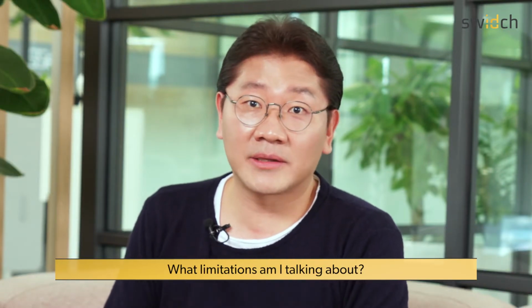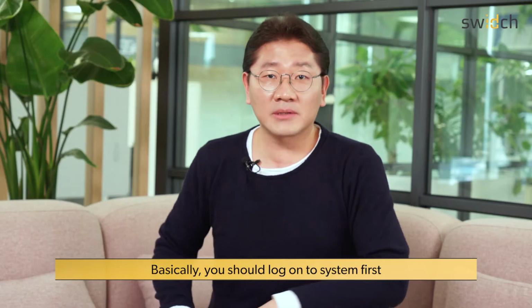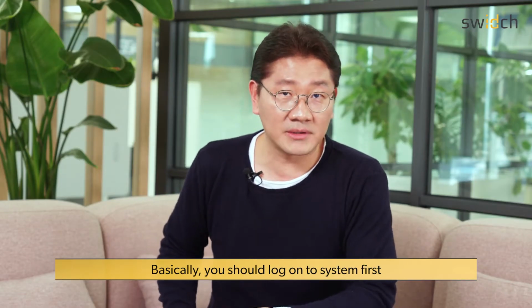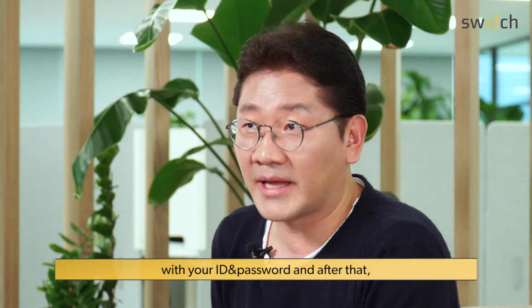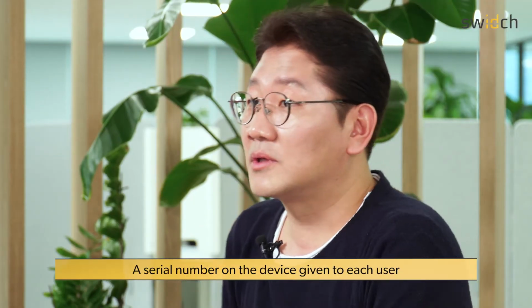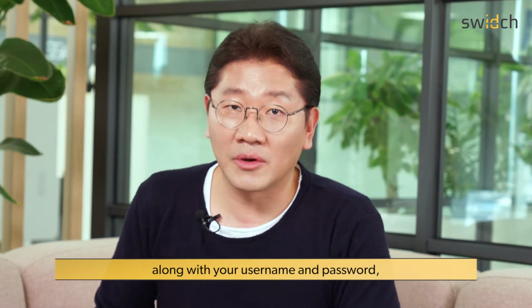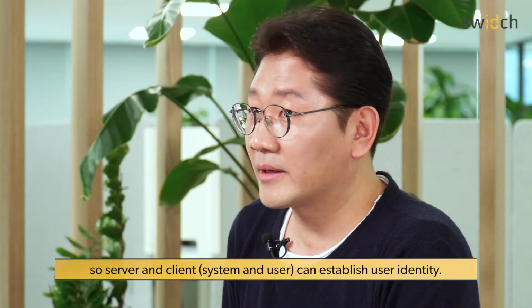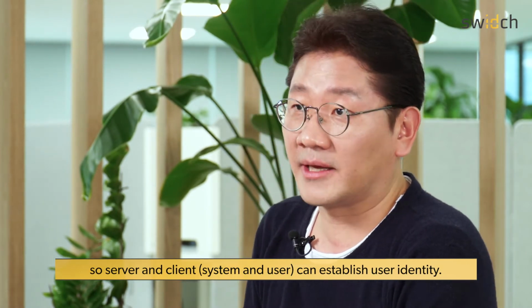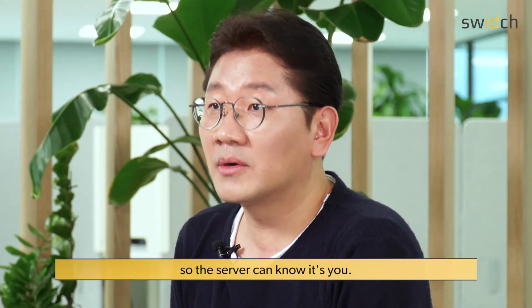What limitations am I talking about there? One-time password, OTP, is the most commonly used authentication method, but it is used as a two-factor authentication. Basically, you should log on to the system first with your ID and password, and after that, you can use OTP as a two-factor authentication. A serial number on the device given to each user should be registered to the system, along with your username and password, so server and client can establish user identity. You always need to log into the system first, so the server can know it's you.